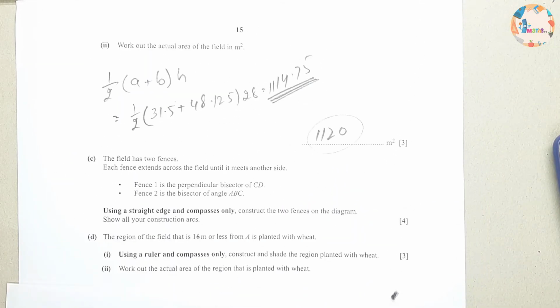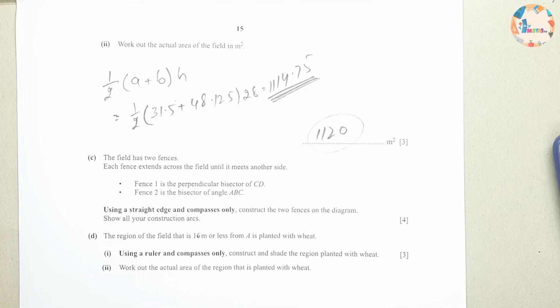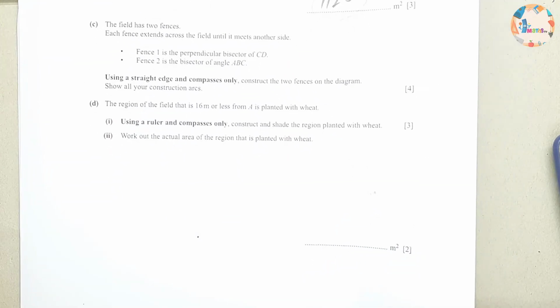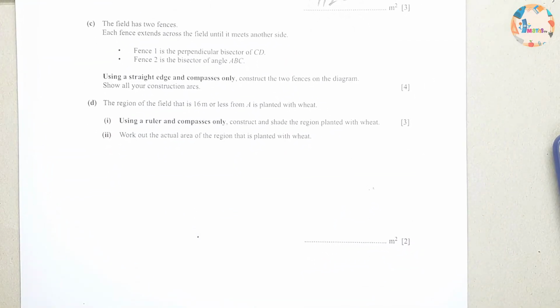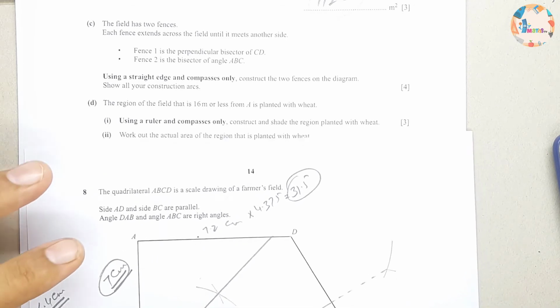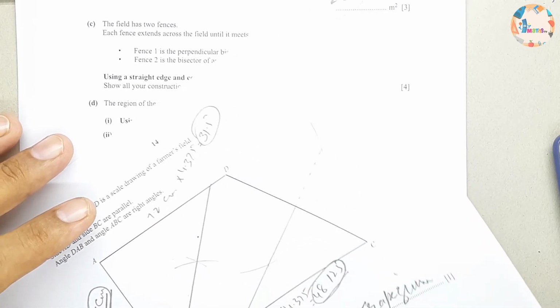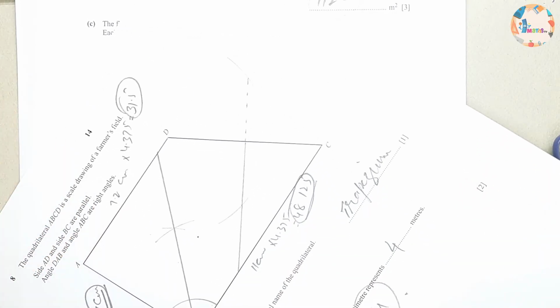And then part D: the region of the field that is 16 meters or less from A is planted with wheat. So 16 meters or less from A. How will we take it?